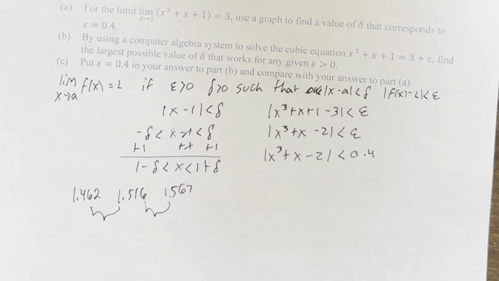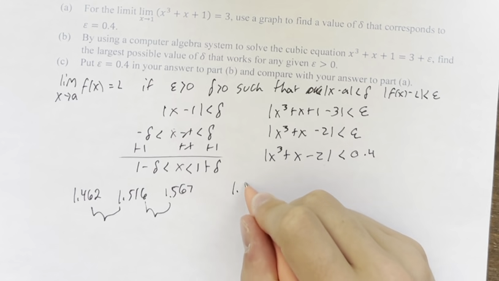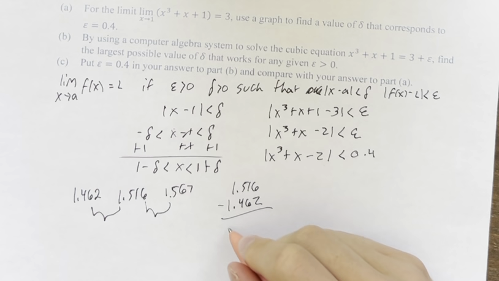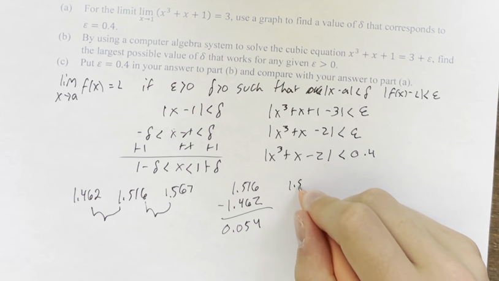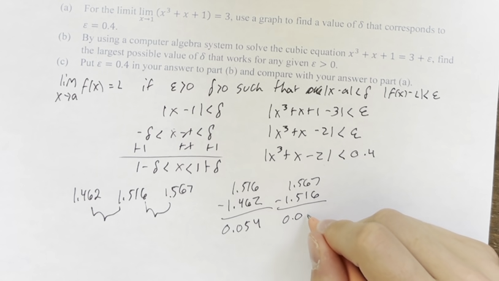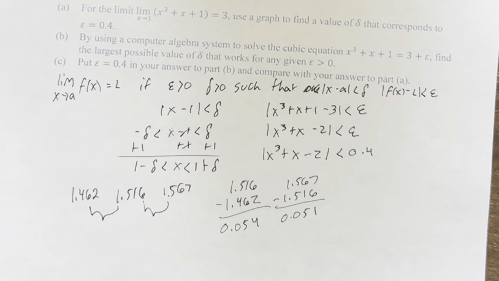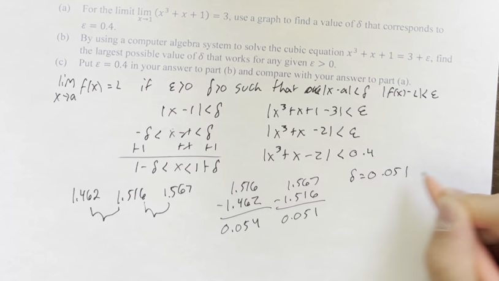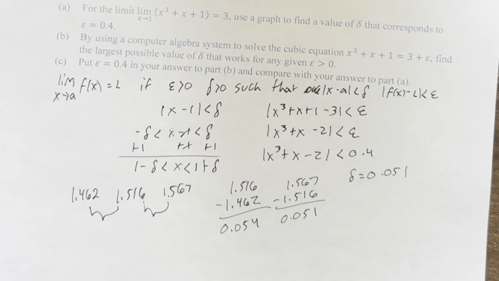And so what we can find here is that if we take 1.516 minus 1.462, we get 0.054, and 1.567 minus 1.516 is equal to 0.051. And so we take the more restrictive delta, 0.051, and that is our value of delta.